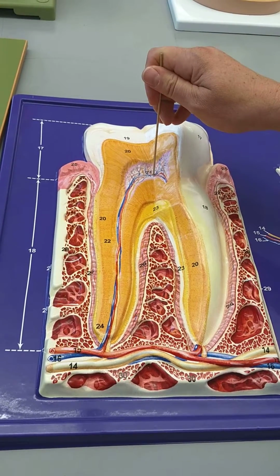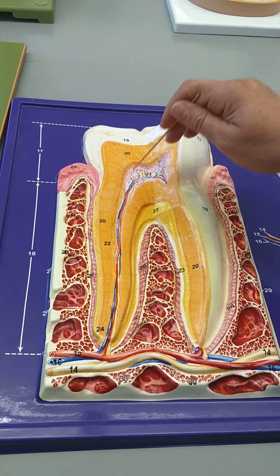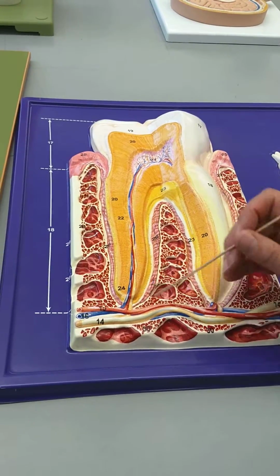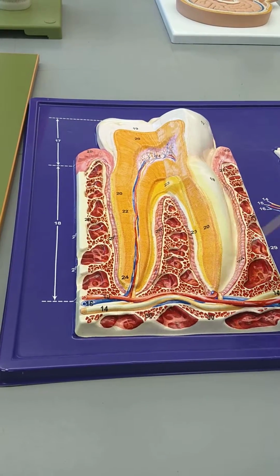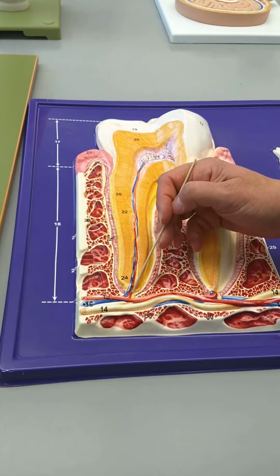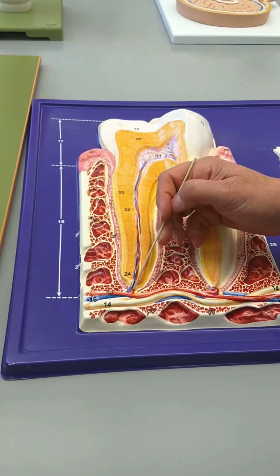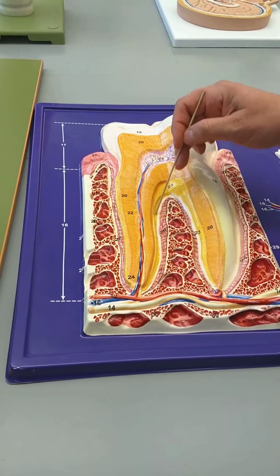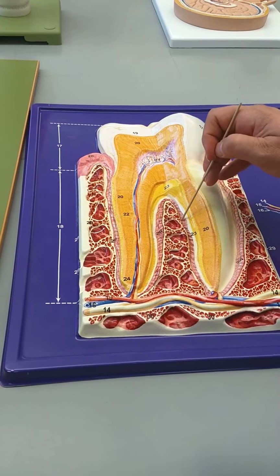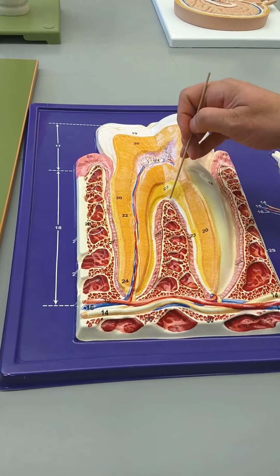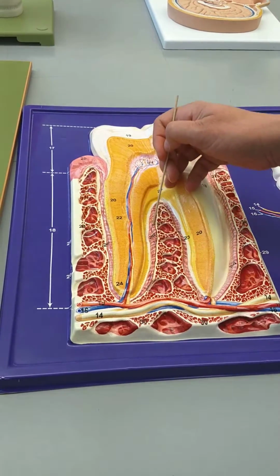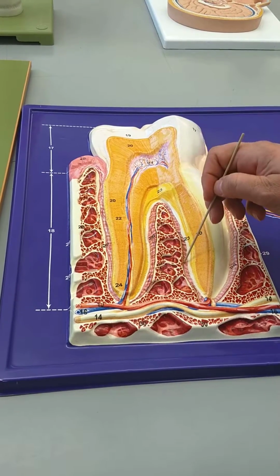It's filled with blood vessels and nerves down the root canal and out the apical foramen, or in, depending on, but this is where they enter the tooth, right? Blood vessels and nerves enter the tooth through the apical foramen. The cementum is your 23. That's what keeps your tooth in place, and it is attached to the periodontal ligament, which is number 26.